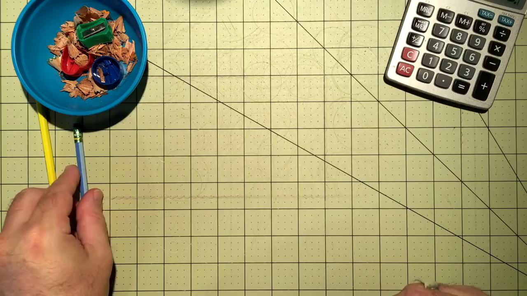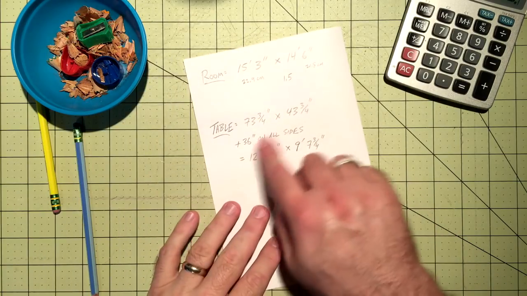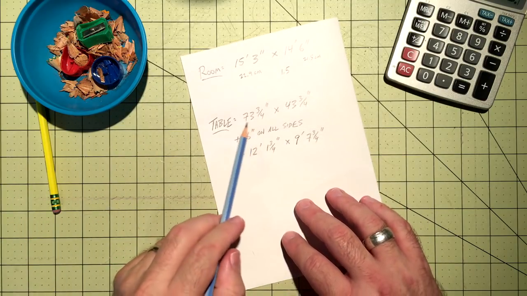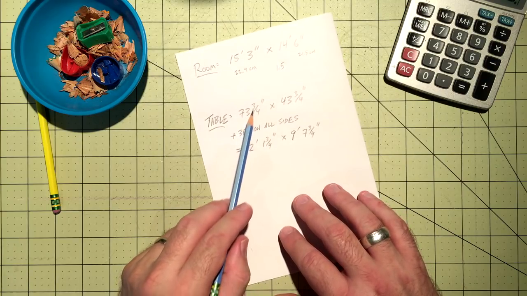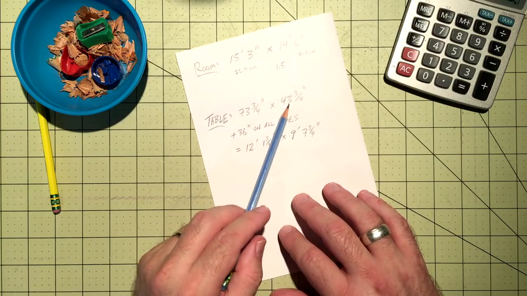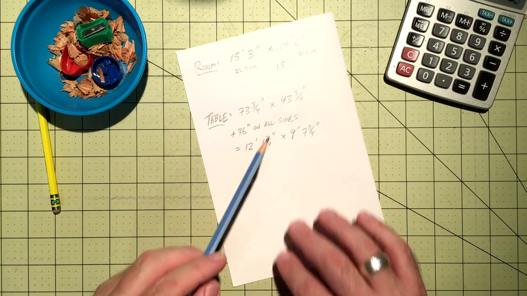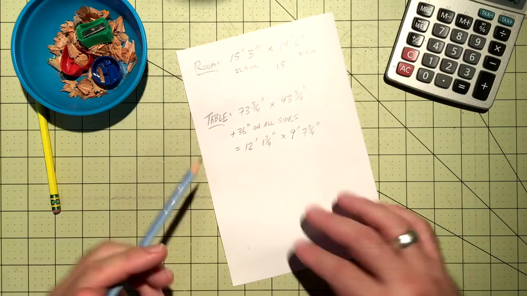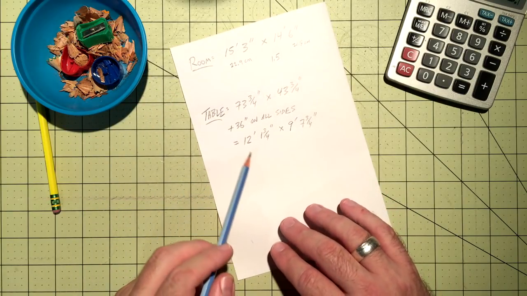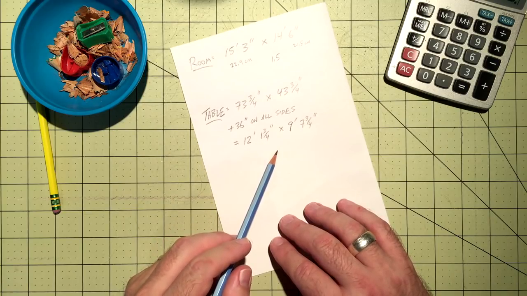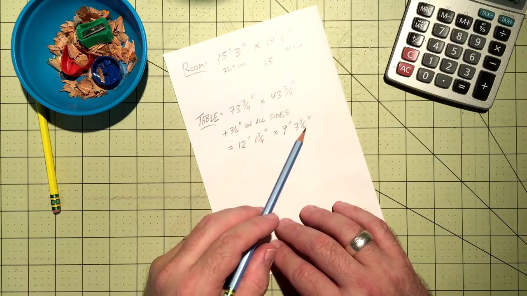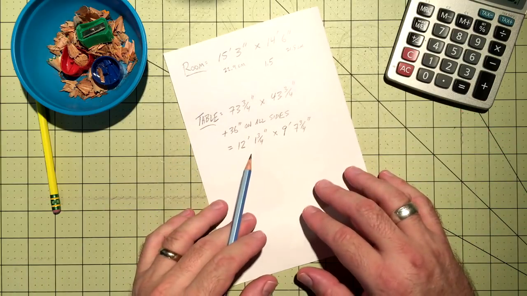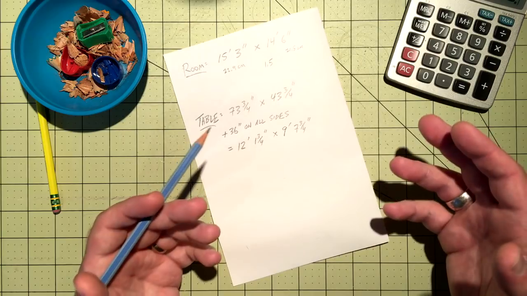Now about rugs. The other piece of information that I have on this paper is about the dining room table. Our dining room table measures 73 3/4 inches by 43 3/4 inches. So if you follow the 36-inch rule out from all sides, that gives us a dimension of 12 feet, 1 3/4 inches by 9 feet, 7 3/4 inches, which is very close to one of the standard rug sizes of 9 by 12.